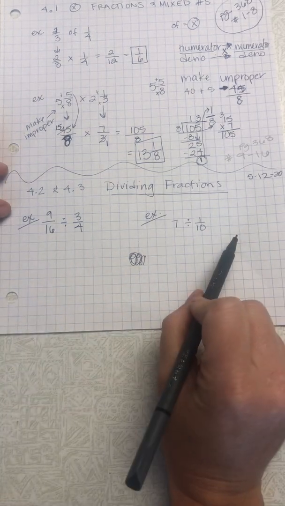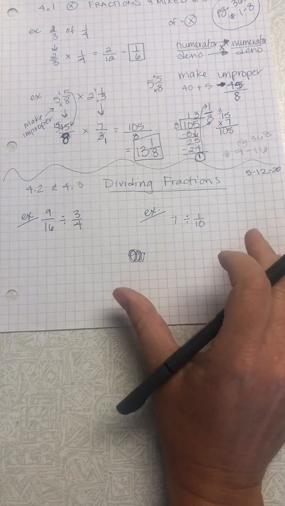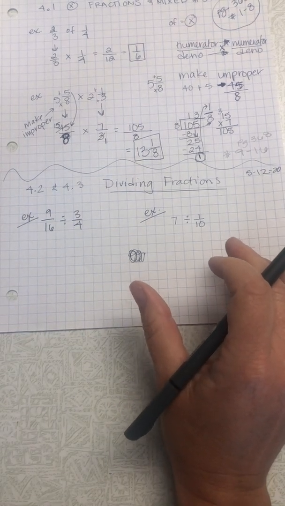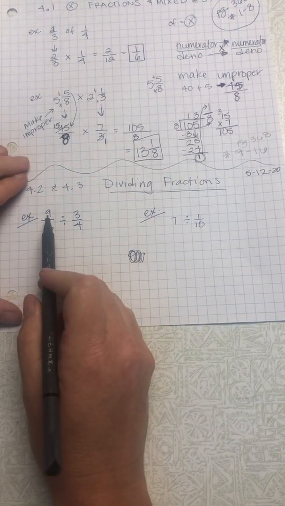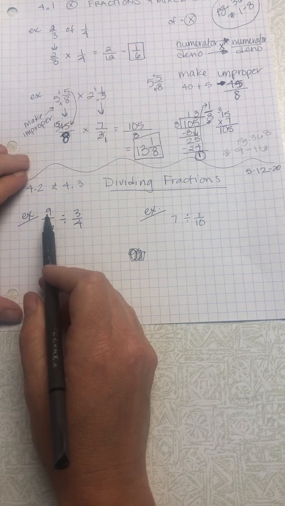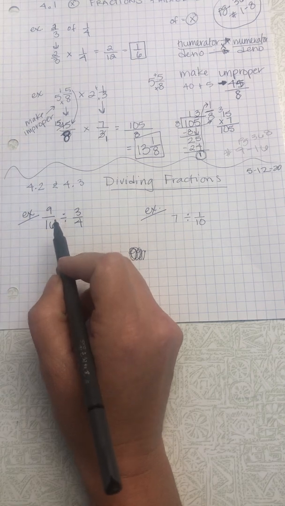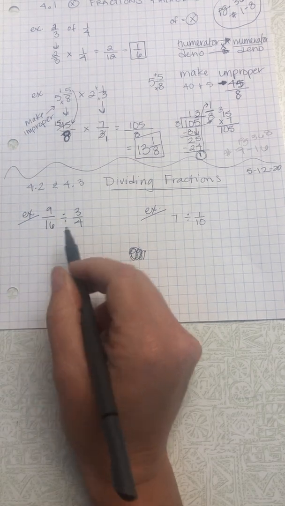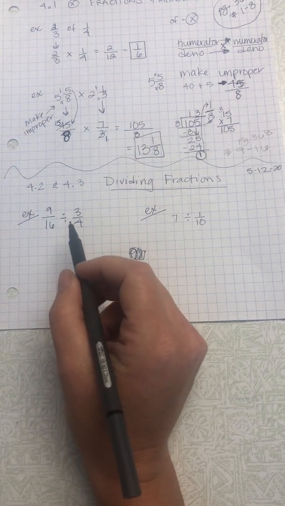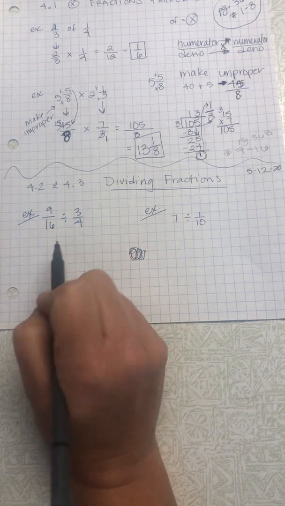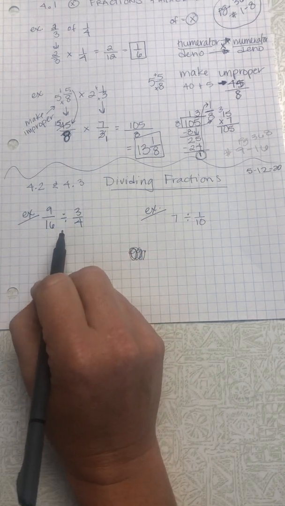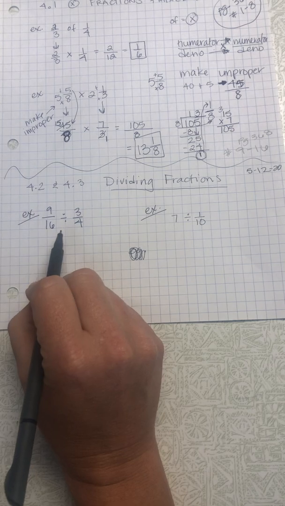So we're going to do these together. That way it's fresh in your mind. And then I'm going to have you try a few, okay? Today, we're going to remember way back in chapter 4 and in prior years, right? What do we need to do when we're talking about dividing fractions?